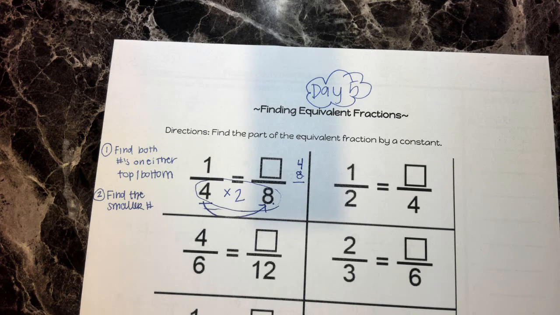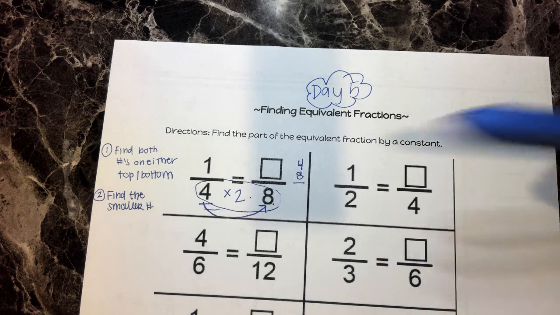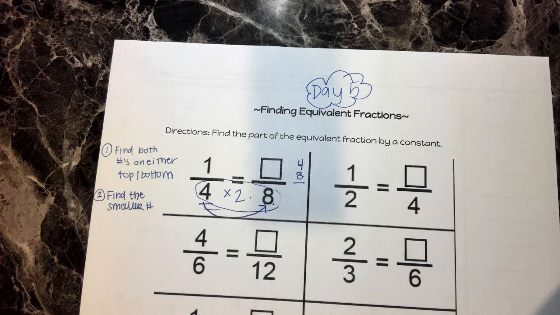For most of these, we don't need to list multiples. Once we get to some harder ones on the other page, we're going to start listing multiples a little bit more, but for all the ones in here you really shouldn't need to. Once we know that 4 times 2 is 8, check it. 4 times 2, what is that? It's 8, so that is good. Always do a double check in your head to make sure you didn't make some silly mistake.